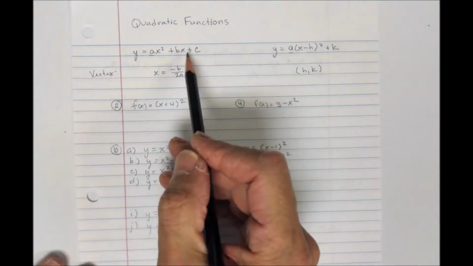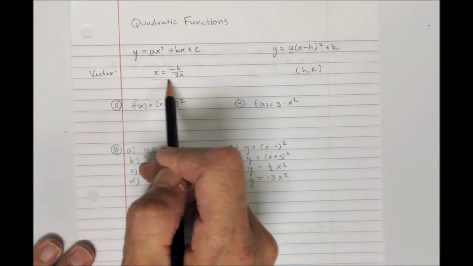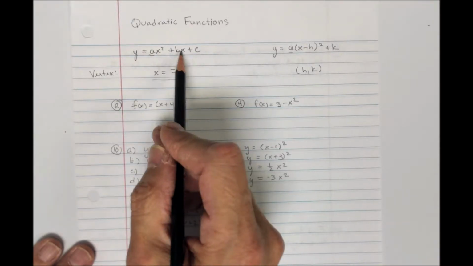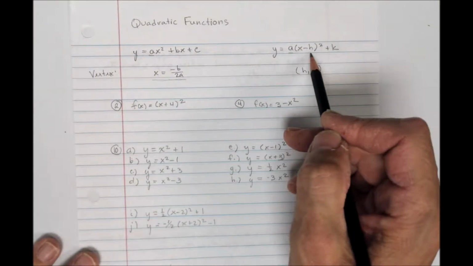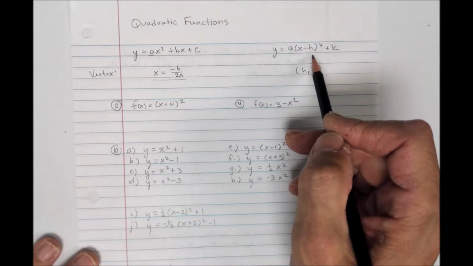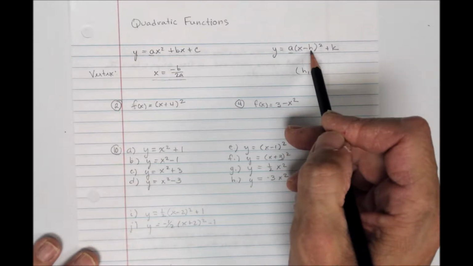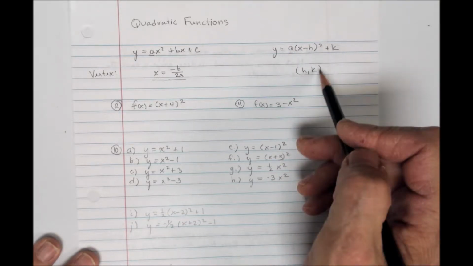If you have it in this form and they ask you to find the vertex, you've got to use this approach. This will give you the x value of the vertex, and then once you have this number, whatever it might be, you can plug in for x and find the y that goes with it. But this is even nicer, because if it's in this form, you can see what the vertex is right away. It's the h here. Now notice the minus sign in front of the h. It's kind of the opposite of what it looks like. And then the k on the outside here, that's exactly how it looks.